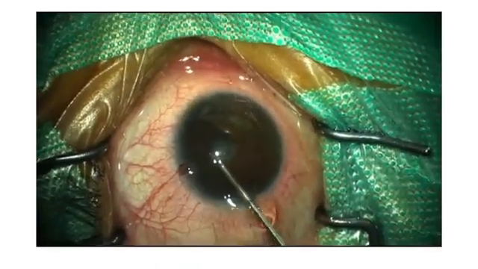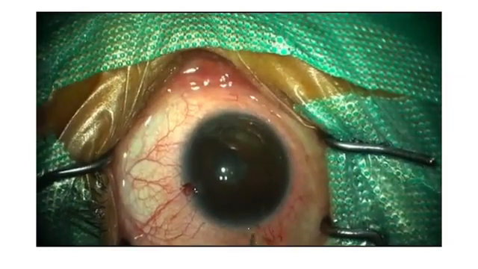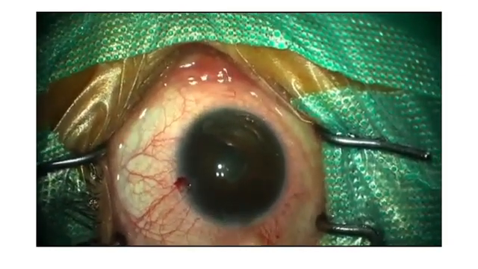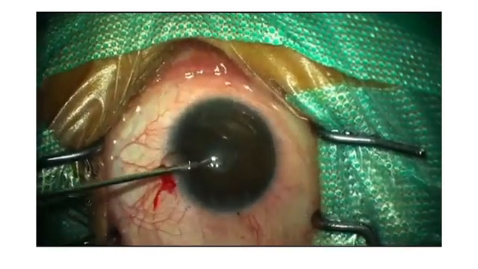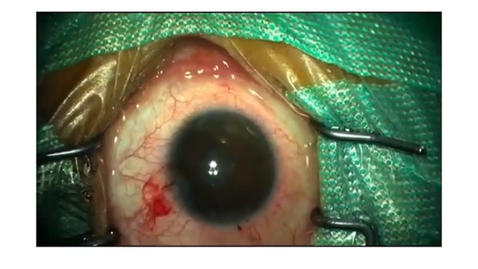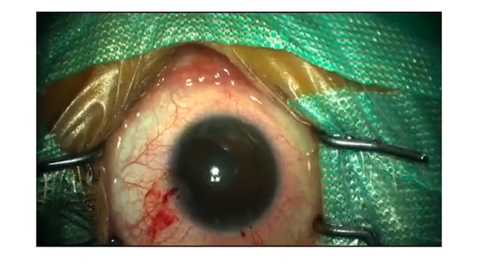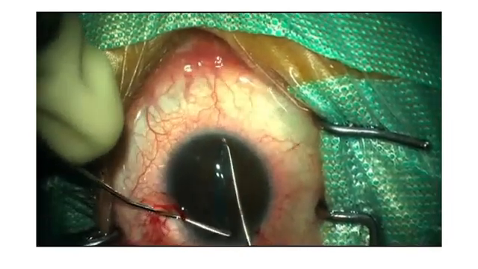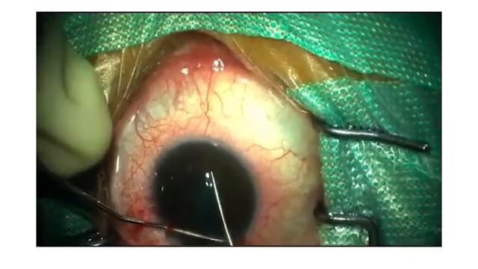Another way is we can use this intraocular scissor to cut the iris sphincter and use the instruments to dilate the pupil again with 90 degrees apart. We rarely use this technique now because it is going to cause bleeding and it is going to cause more trauma to the pupil.